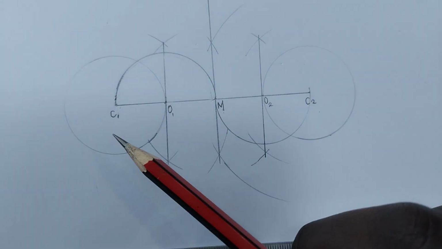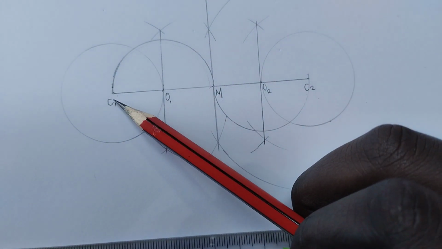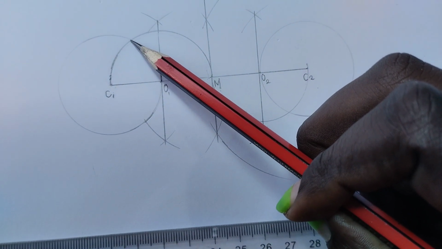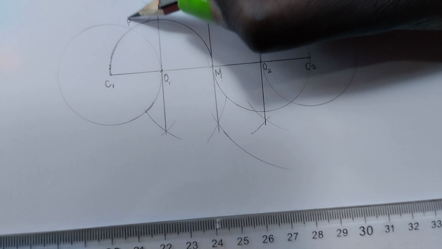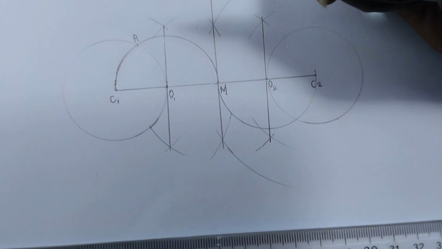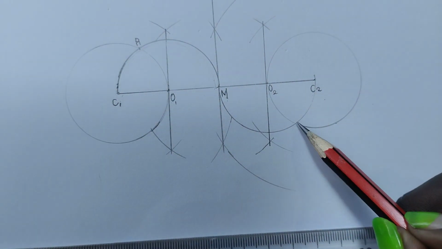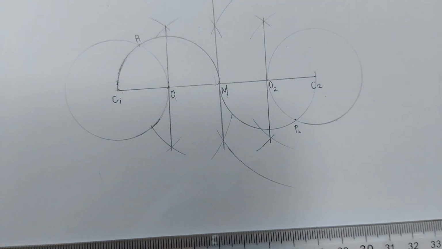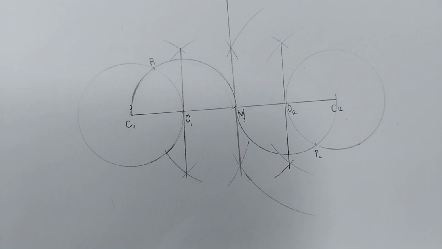Please move to the circle with center C1 and observe where the semicircle is touching the circumference of that particular circle. We can name it point P1. So this point is where our tangent would pass through. In the second circle with center C2, realize that our semicircle is touching its circumference at, let me call it, point P2. Now we're going to draw a line from P1 to P2, and that would give us the required tangent.